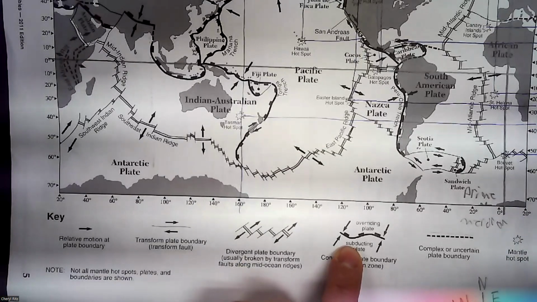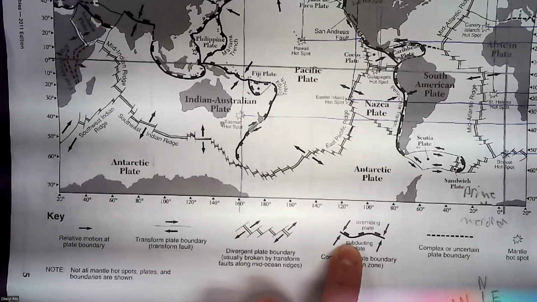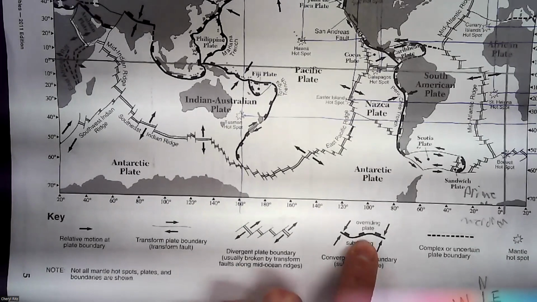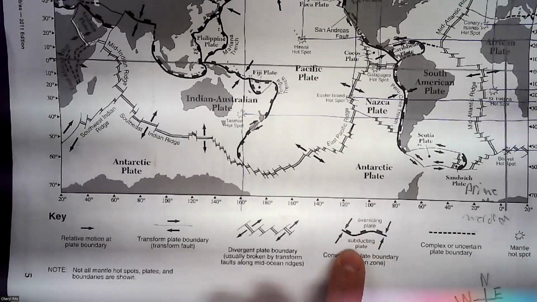So hopefully you had the line with the little boxes on it. The boxes tell you which plate is overriding, which you should have come into contact with a little bit later in the reference table. So the side with the boxes is the overriding, and the side without the boxes is the subducting.